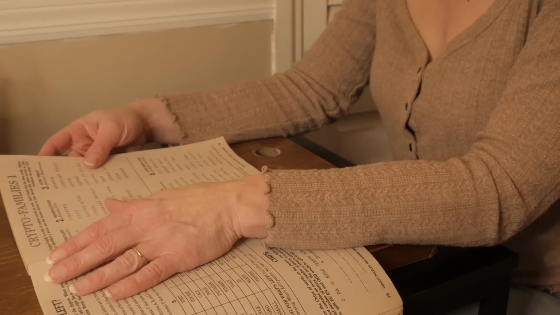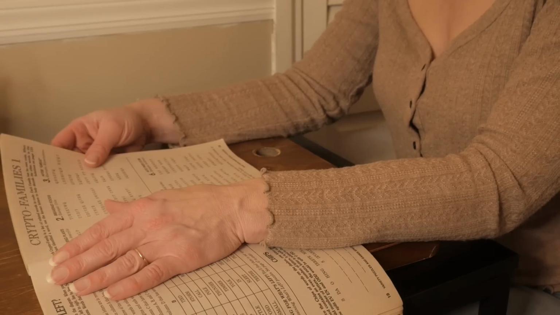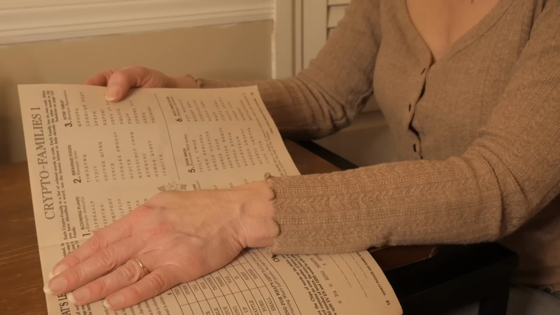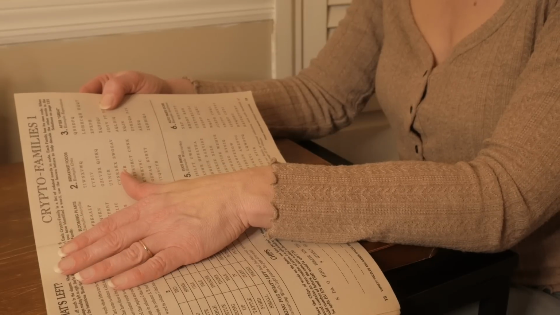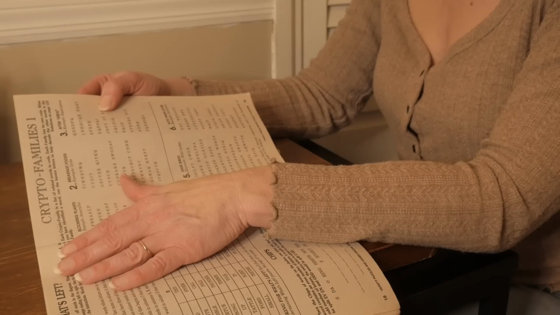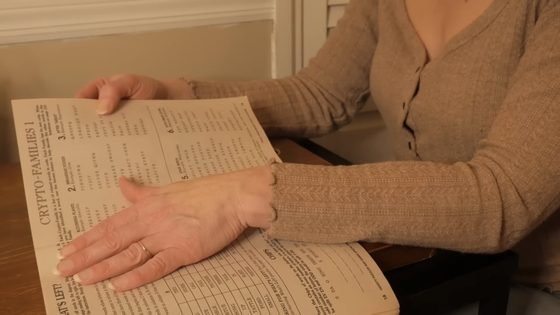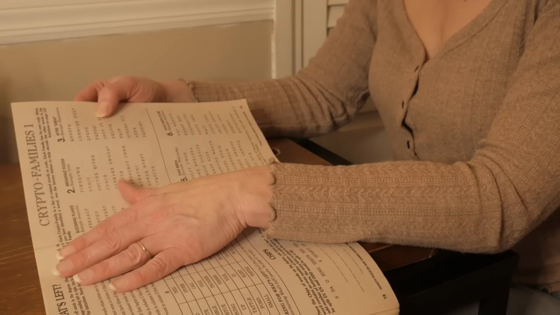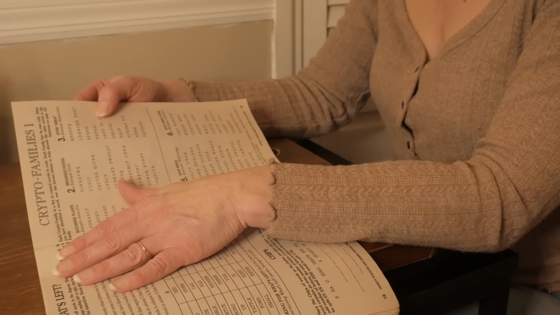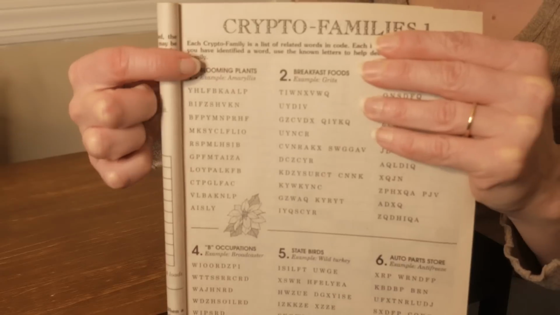Alright, so this one over here is called Crypto Families 1. And it says each crypto family is a list of related words in code. Each family has its own code. When you have identified a word, use the known letters to help decode the other words in the family. So the first family is blooming plants.